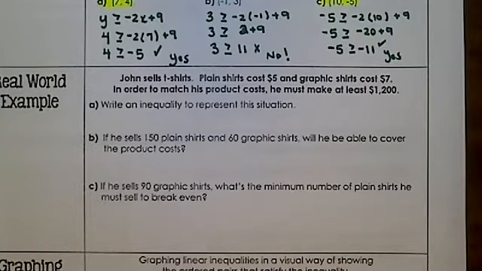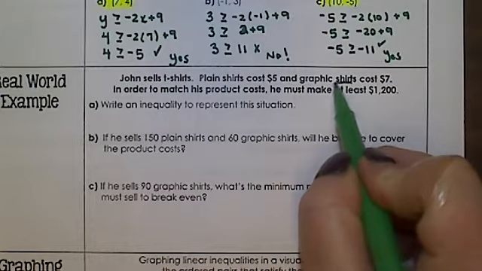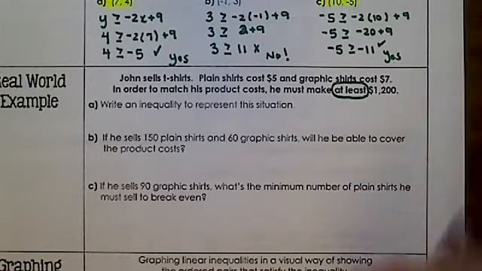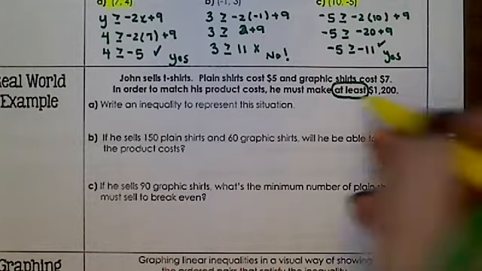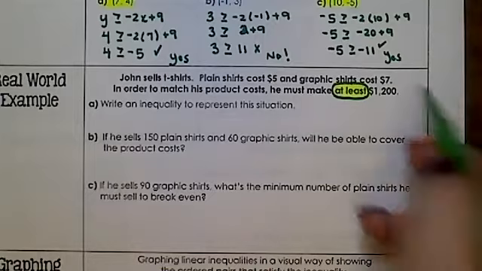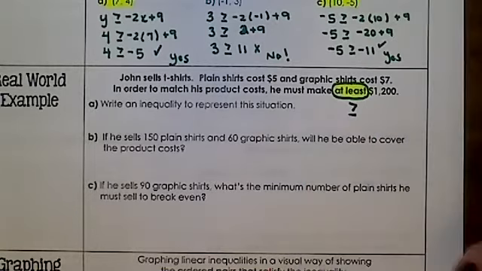Okay, let's go to a real world example, and we'll see kind of how the inequalities work in this question. So it says John's selling t-shirts. Plain shirts cost $5, and the graphic shirts cost $7. In order to match his product cost, he has to make at least $1,200. So when you want to make at least $1,200, a lot of people see that word least and think it's less than, but that's the least you want to make. So that is going to be a greater than or equal.